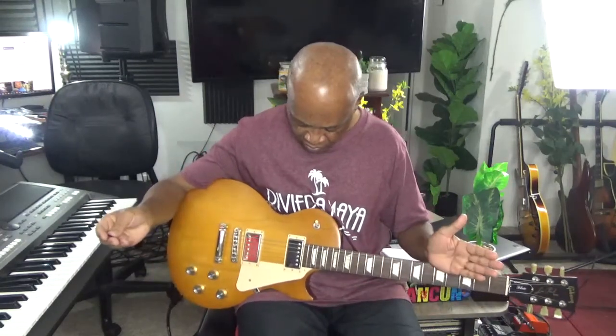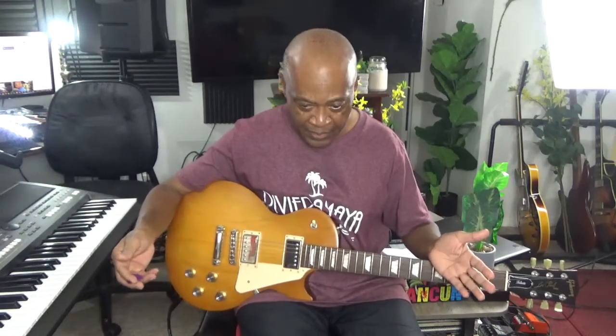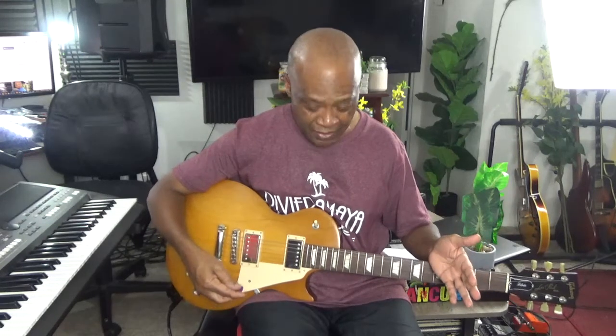In the key of E major, B is the fifth degree of the E major scale. That means if you play an E major triad or E minor triad, B is the fifth of the triad, because it is the fifth note in the key of E major, or even E minor. So we know that's part of the scale.